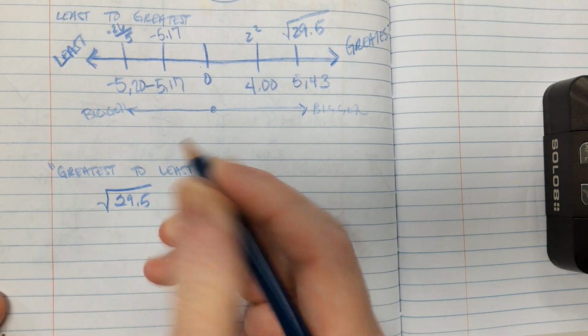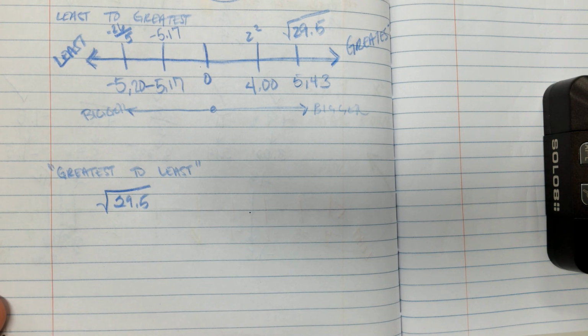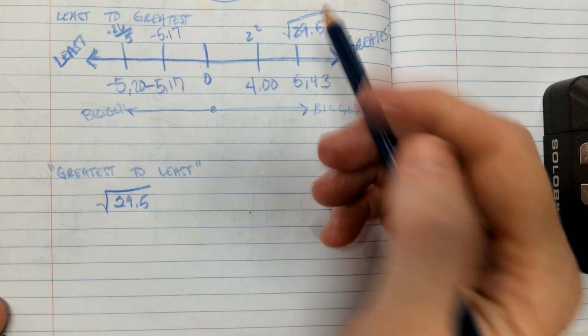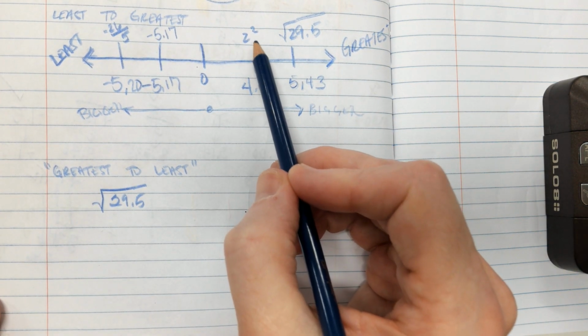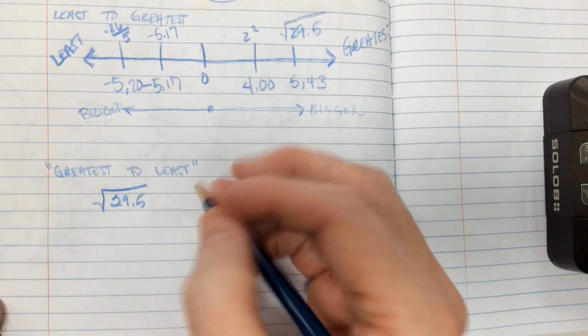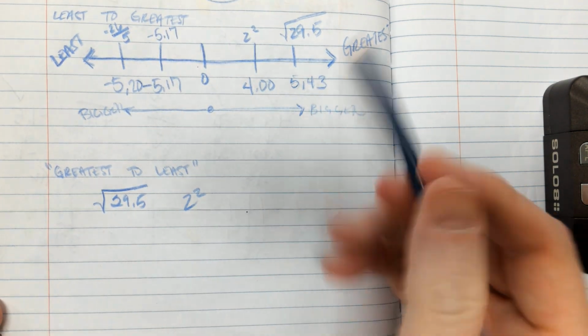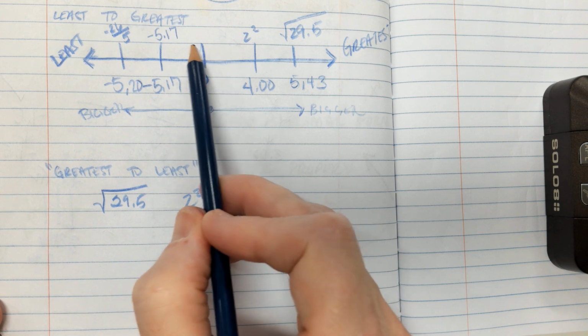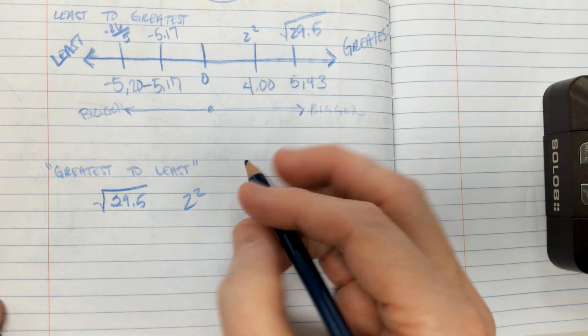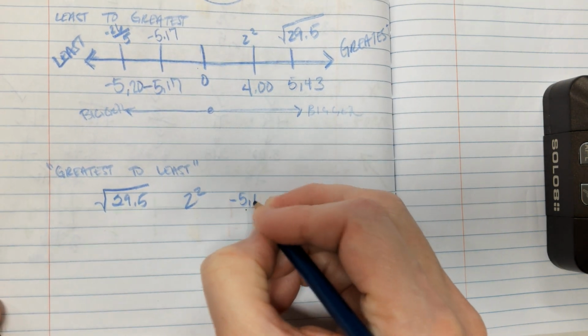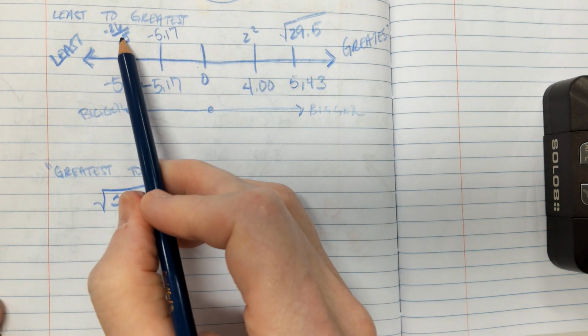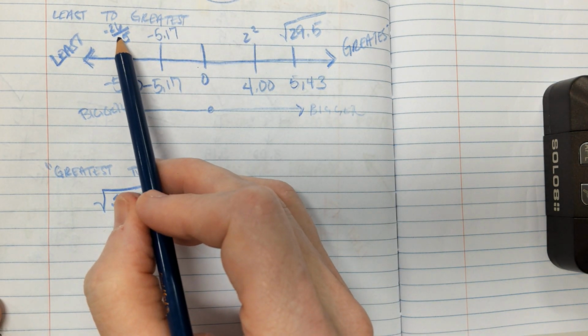This is where you'd be looking at your answer choices and eliminating the ones that don't start with 29.5. You're probably halfway home already. The next greatest is what? What is this? Use your vocabulary words. What is this? Then we keep going. What's the next one? It's already in decimal form, negative 5.17. And what's the last one? What is that?